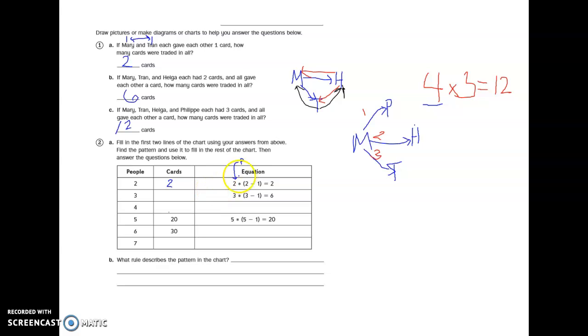And then you'll see that 2 minus 1, because there's only going to be 1 card per person. So how many cards are being exchanged in all? 2, because each person had 1 card. So here you'll see if there's 3 people, we're going to do 3 people times the number of cards. They each had 2 cards. So we know that 3 minus 1 equals 2. 2 times 3 equals 6. So with the 4 people, we're going to start with 4 times 4 minus 1, because they each had 3 cards.